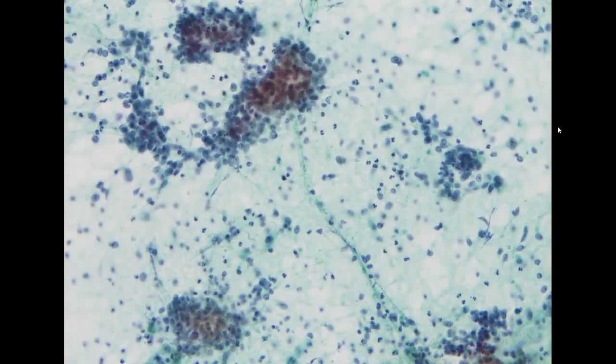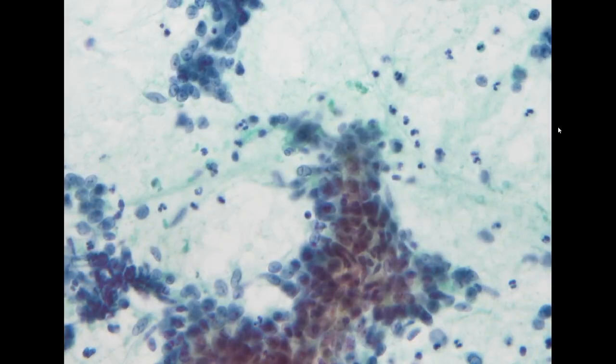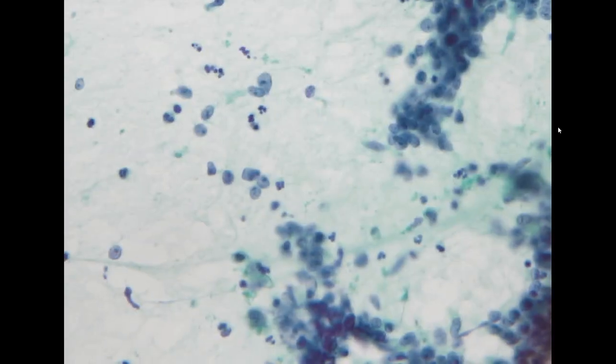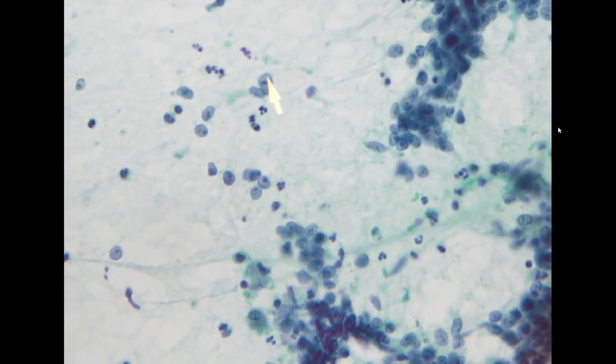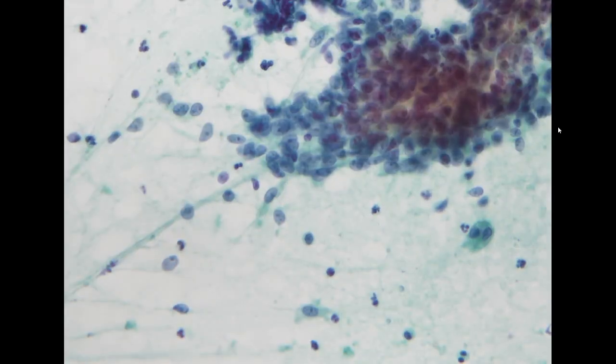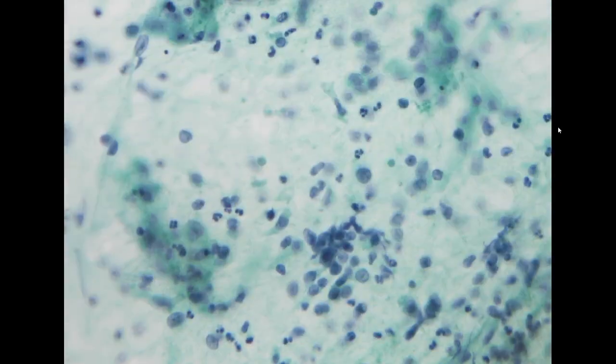For the direct smear, again, we see large chunks of overlapping cellular fragments, and the nuclear atypia is obvious. There are quite a few naked nuclei adjacent. So it is likely a myoepithelial tumor, but we cannot exclude some ductal differentiation as well.